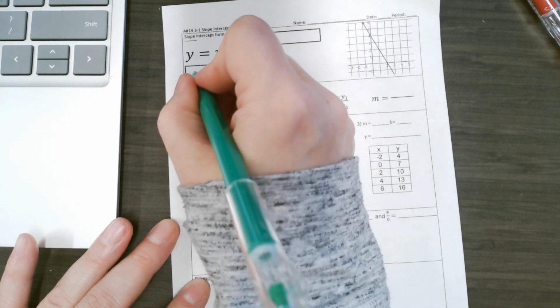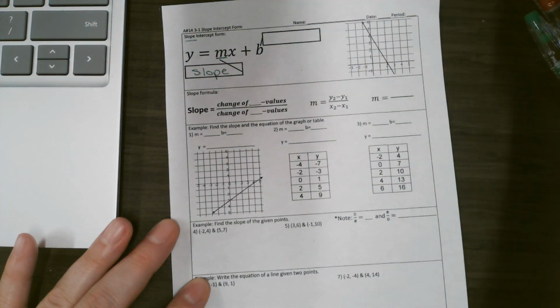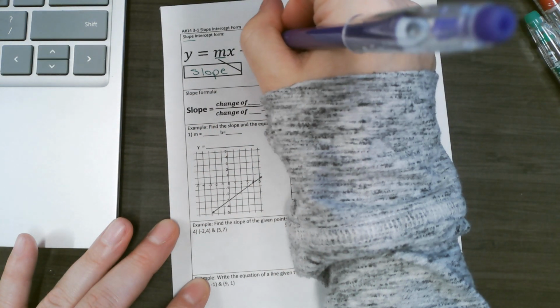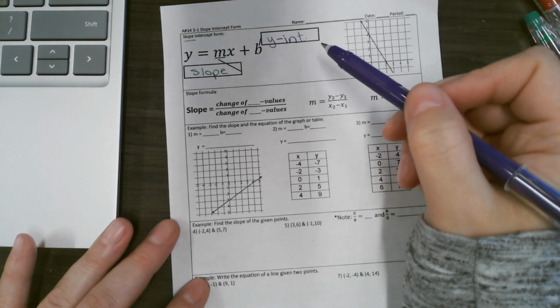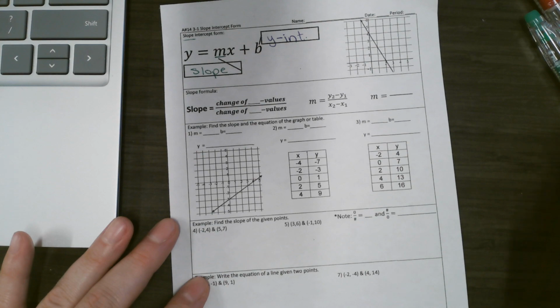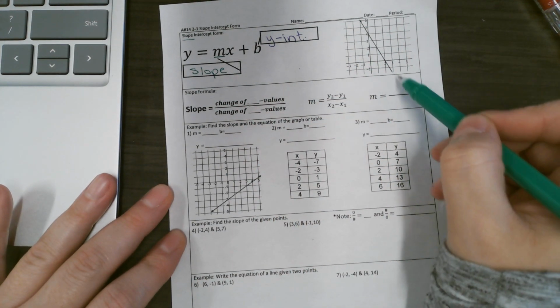So the first part is going to be the slope, which is the m value. And then the b is going to be your y-intercept. The y-intercept just represents where it crosses on the y-axis. The slope is what you're doing to get from point to point to create this line.